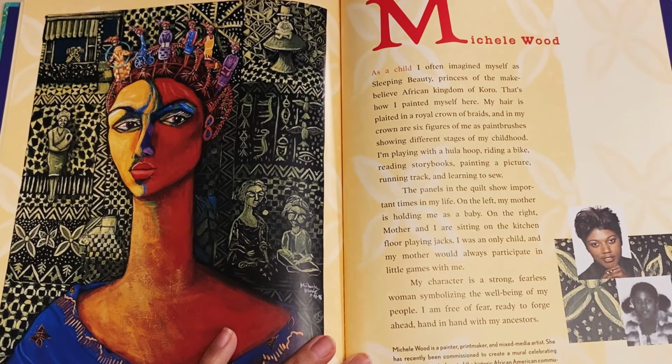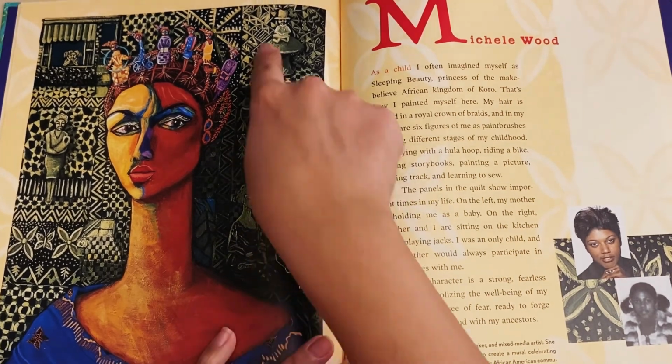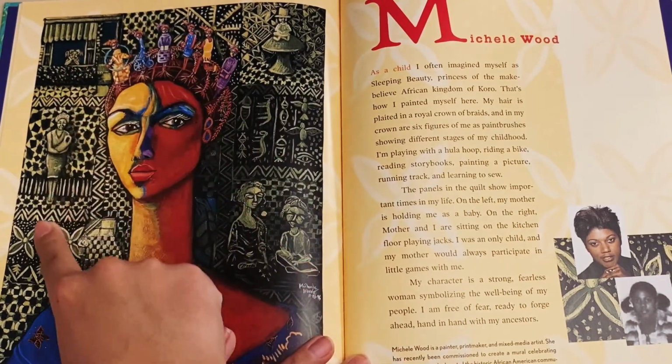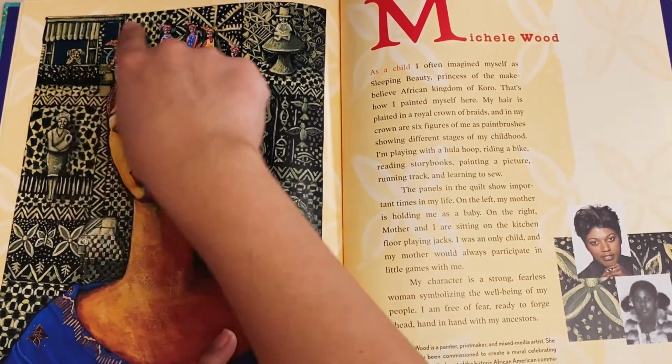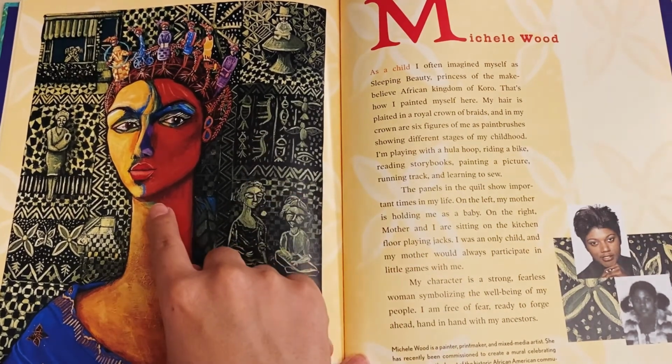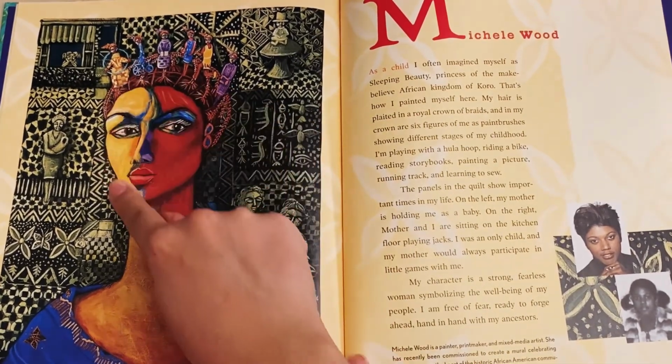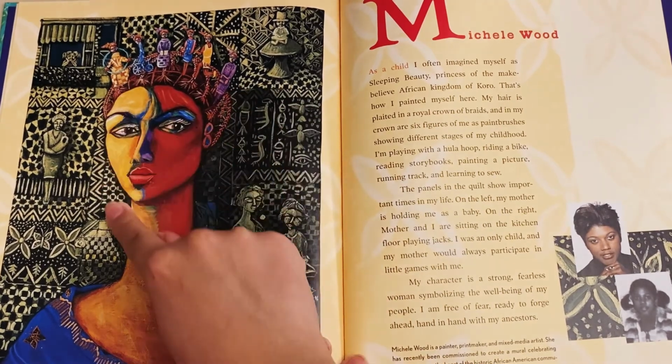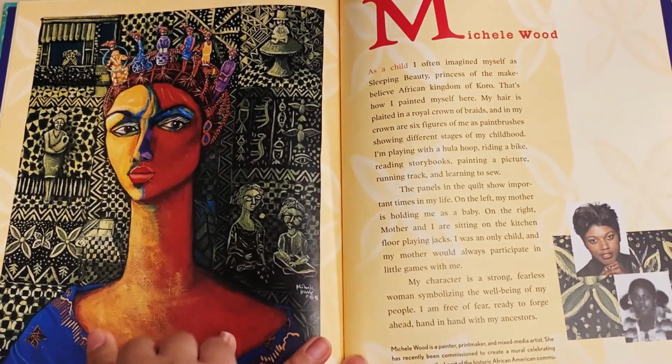I am free of fear, ready to forge ahead, hand in hand with my ancestors. So this really helps us see what she did. So all in the background is her mother, her memories. She decided to put that as part of her identity, as part of her self-portrait.